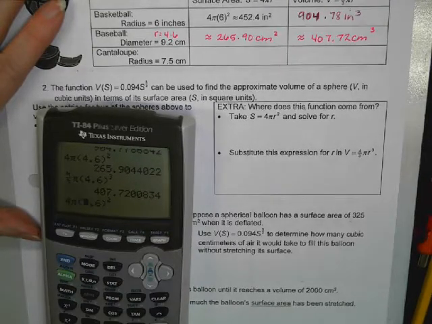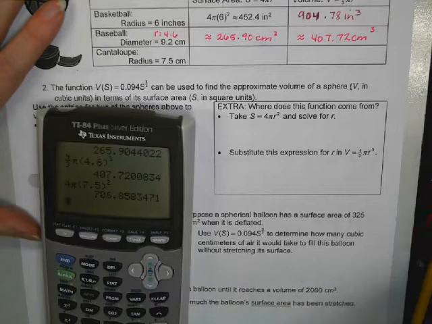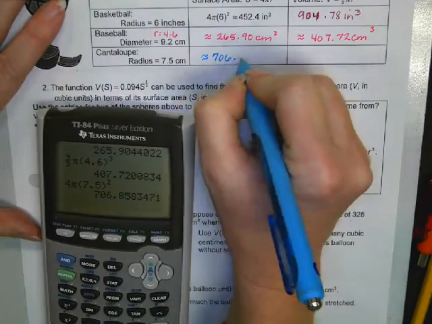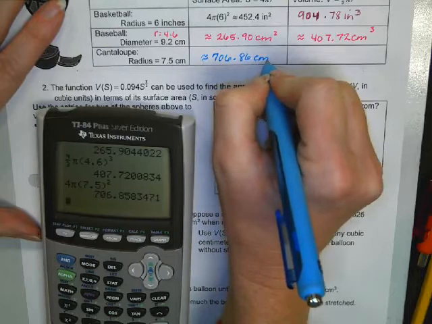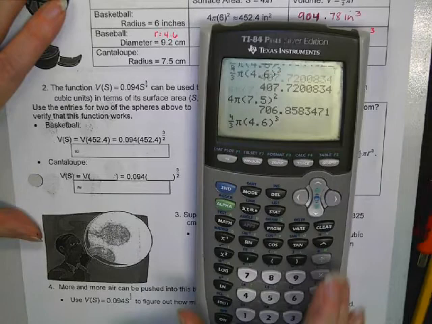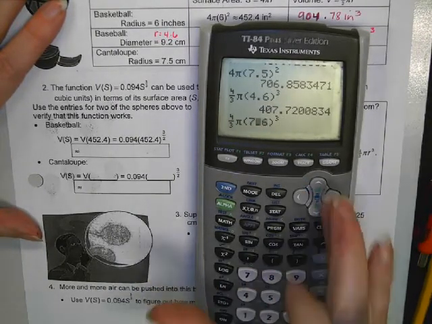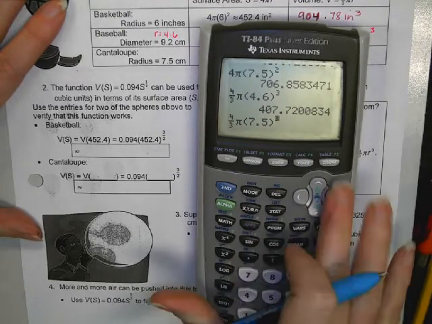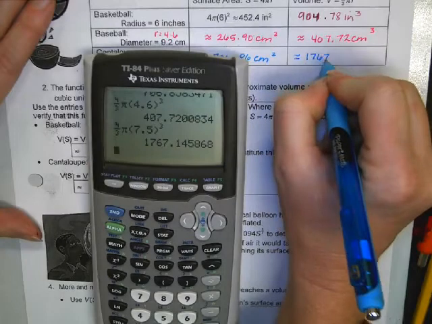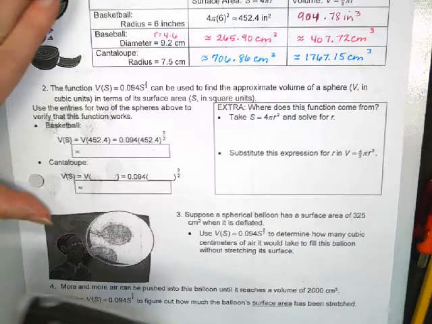They gave me radius this time, so I get to use what they gave me. Again, I just went up and grabbed it because it just makes it faster. Everybody knows how to do that, right? Okay, we good so far?